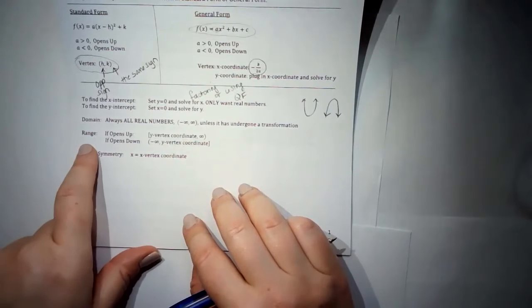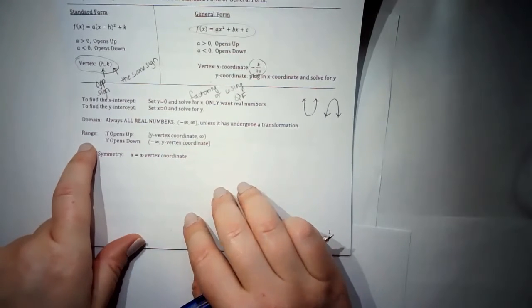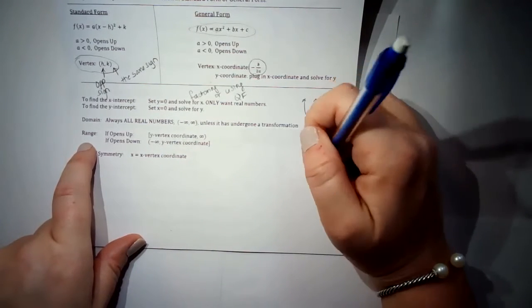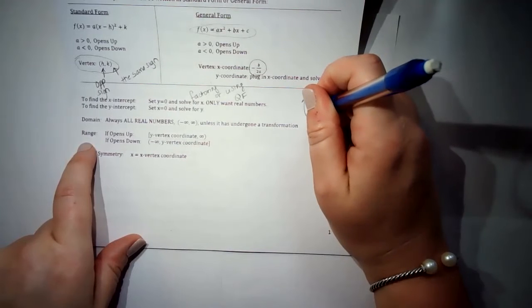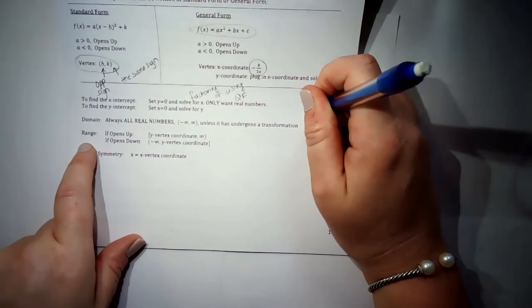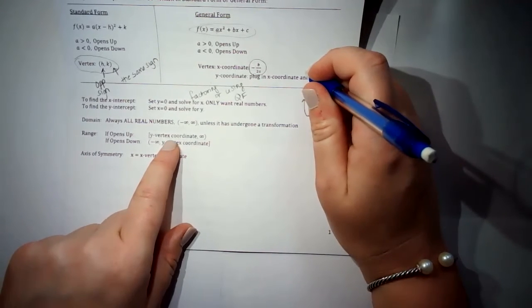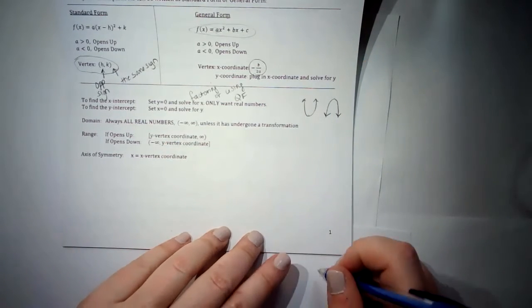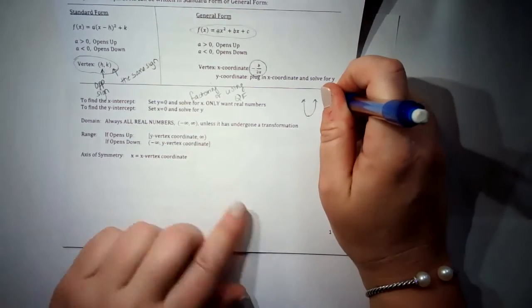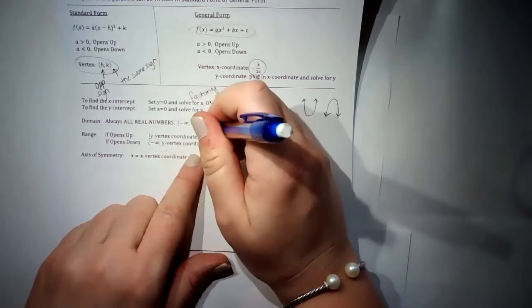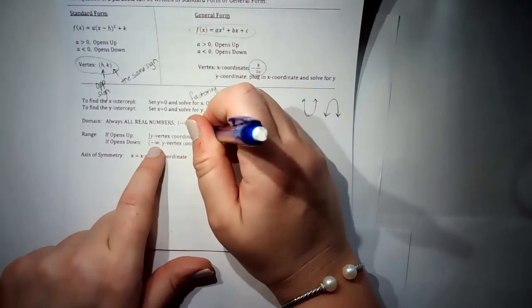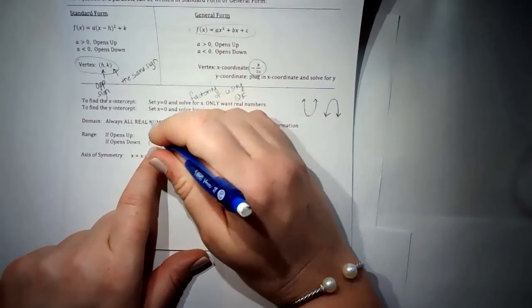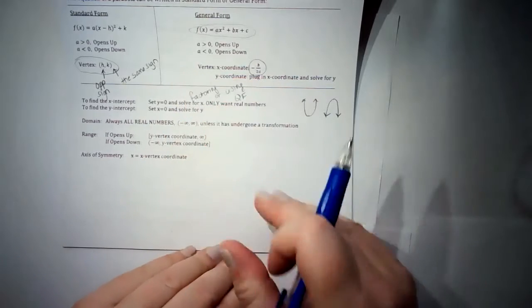Your range is what is going to be different, because if we're opening up, our range starts here with our vertex and goes to infinity. If our parabola opens down, it goes from negative infinity to the vertex. So you're going to have an infinity involved no matter which one, and a hard bracket on the other number.